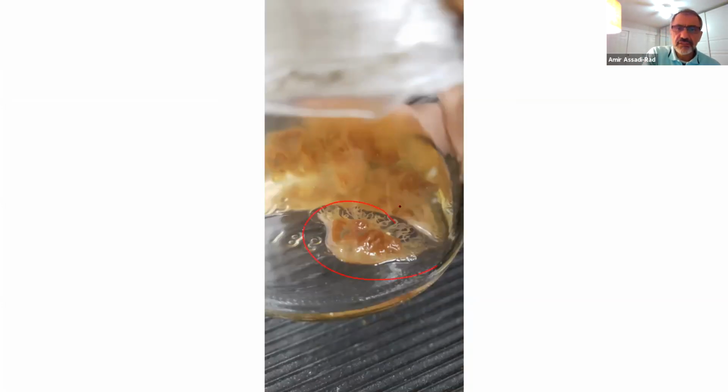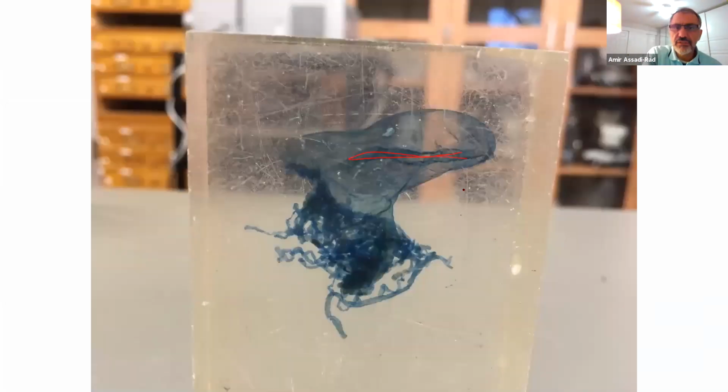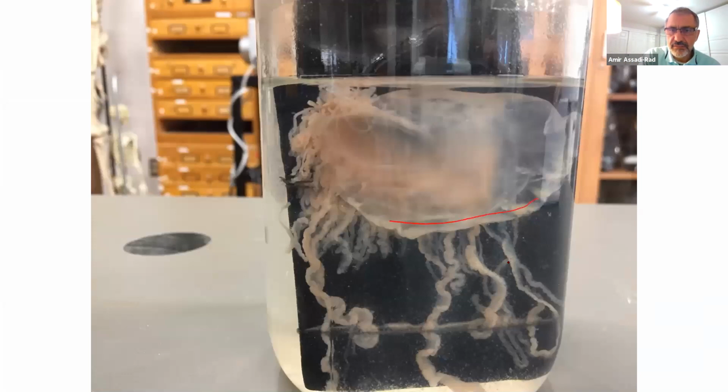This is the Gonionemus. So you can see the crest nice and beautifully here right now. Float, crest, and tentacles. Float, tentacles. Same thing again. Maybe this is the crest. Tentacles, float. All of these are Portuguese Man of War.